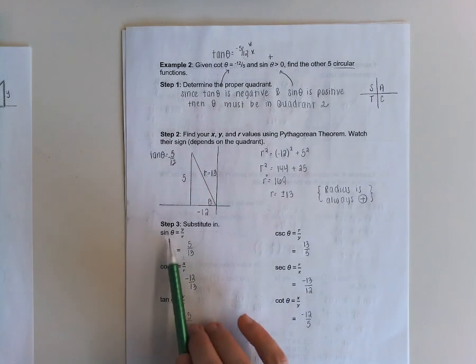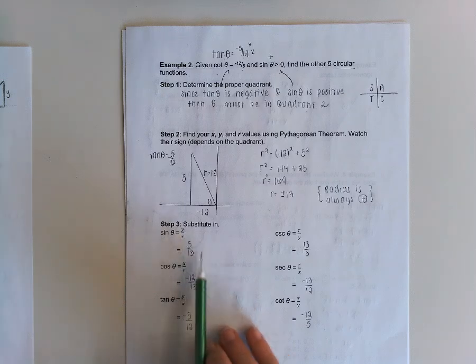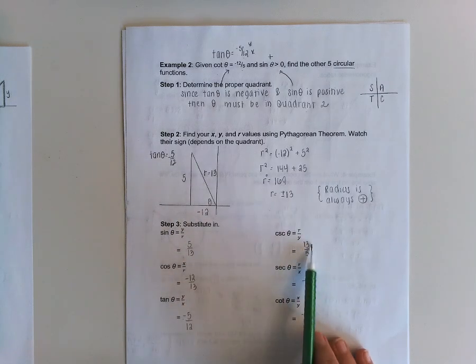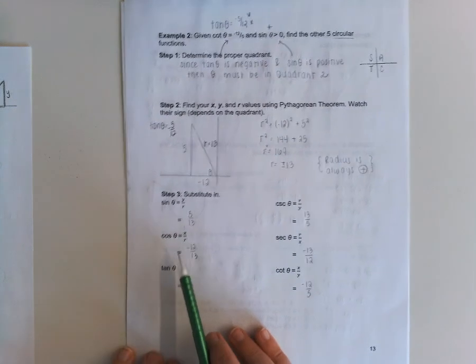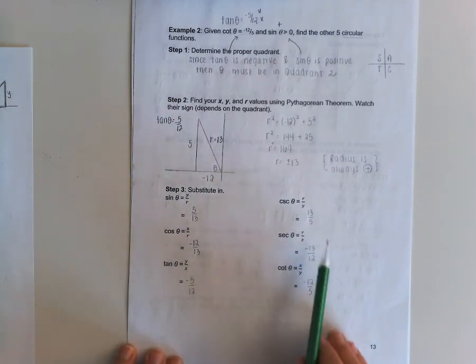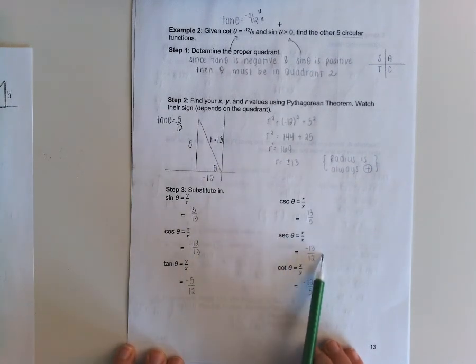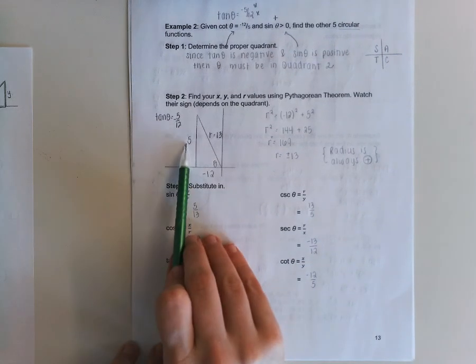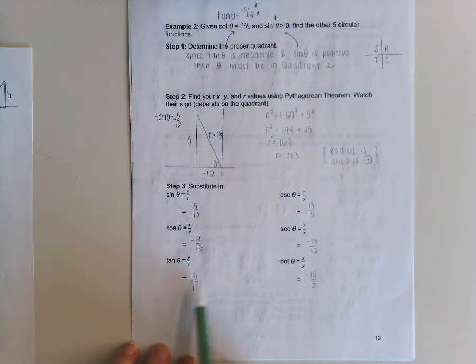So that's why for sine, I'm using y over r, which is 5 over 13, and its reciprocal, 13 over 5 for cosecant. Cos theta is x over r, so negative 12 over 13, and its reciprocal would be negative 13 over 12. And tan is y over x, so 5 over negative 12, and its reciprocal would be negative 12 over 5.